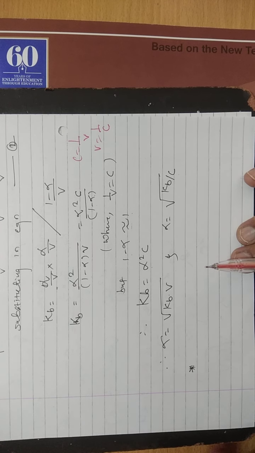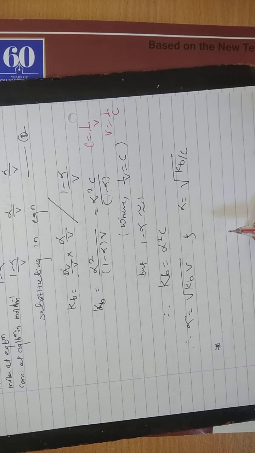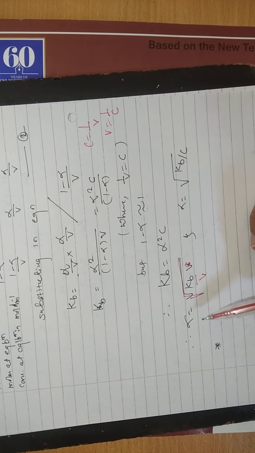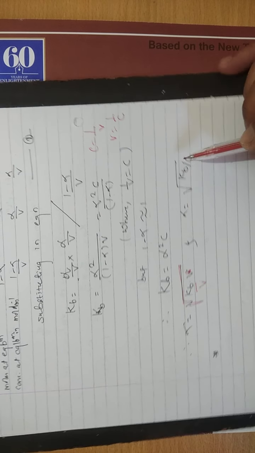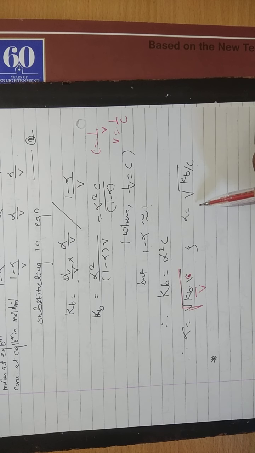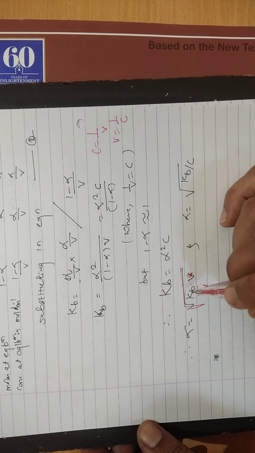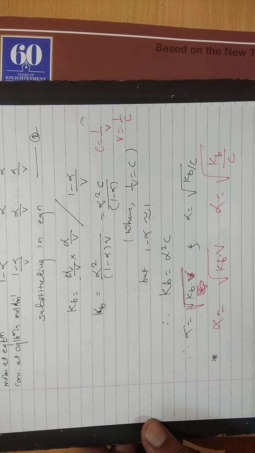That means the degree of dissociation alpha of weak base is inversely proportional to the square root of concentration.